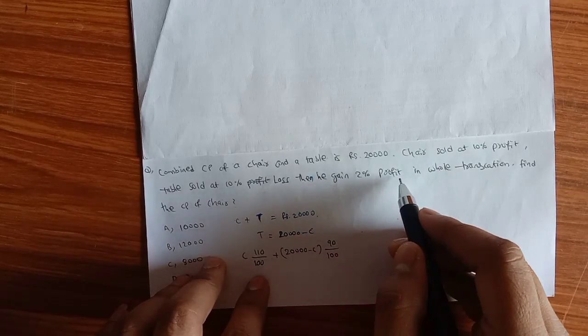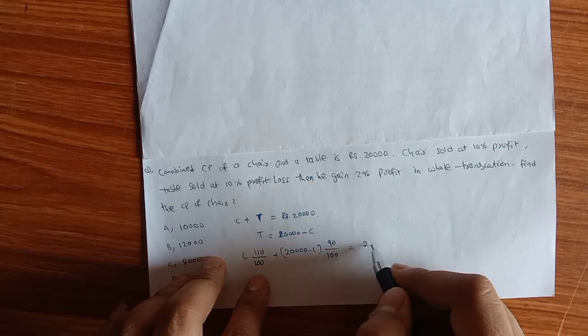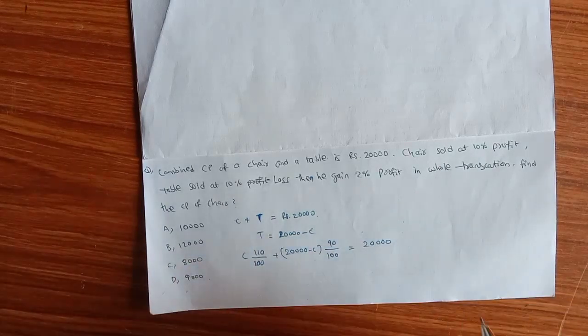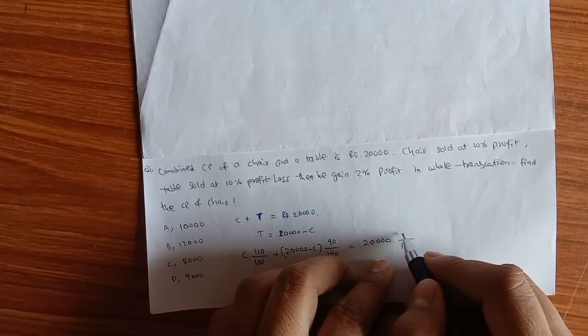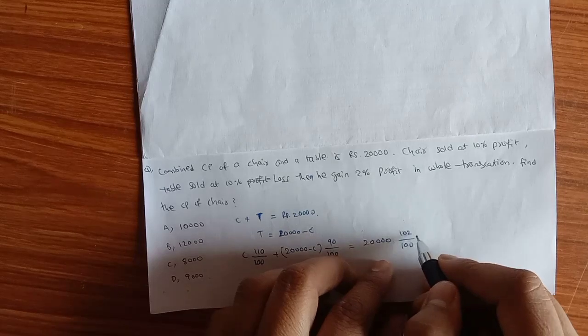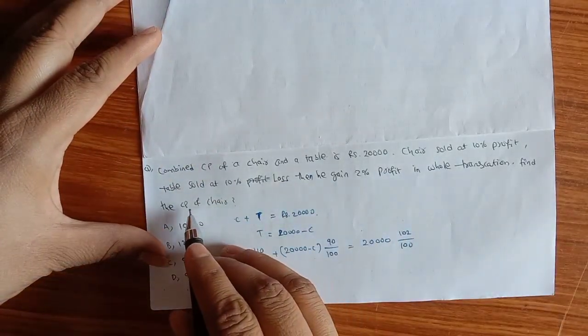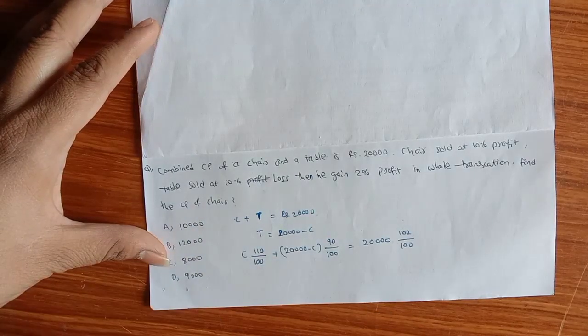Then he gained 2% profit in the whole transaction. Now for 20,000 he gained 2% profit. So for 100% he gained 102 in the whole transaction. We need to find the cost price of the chair.